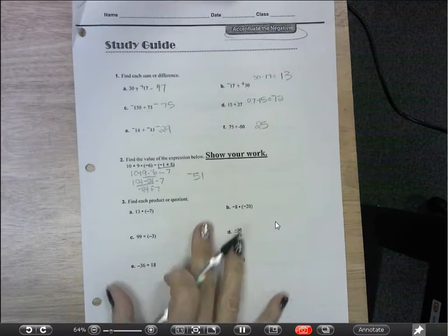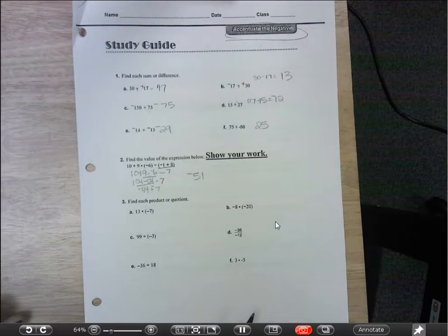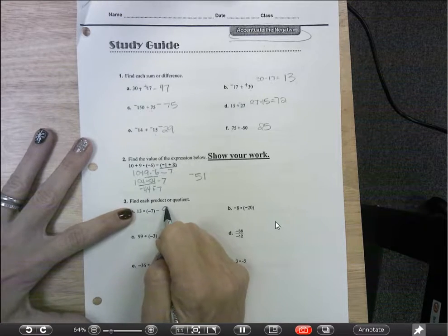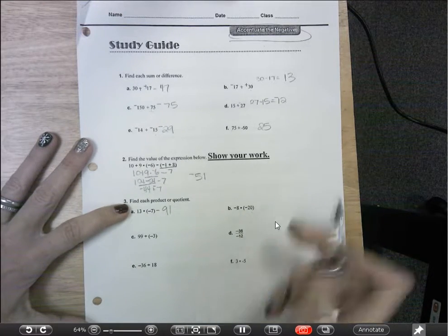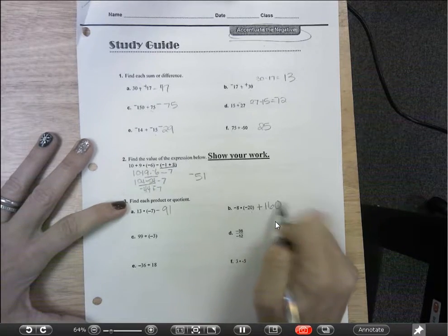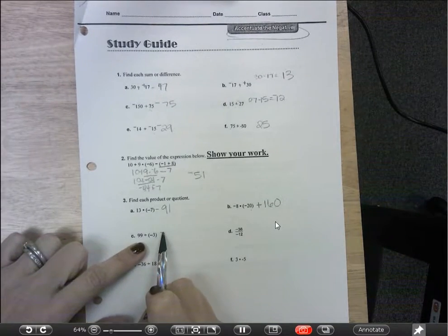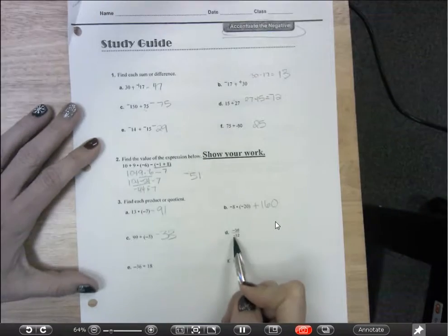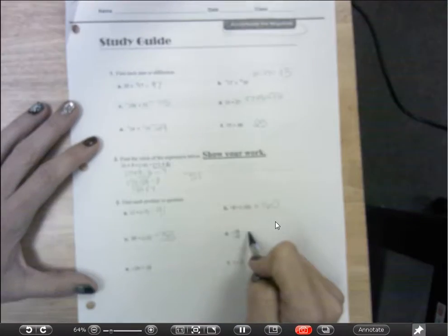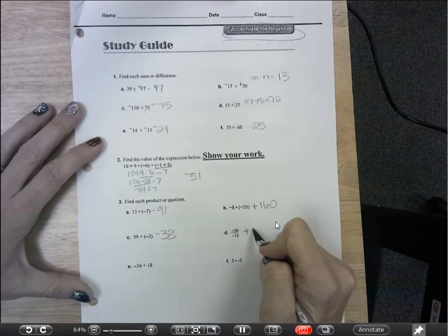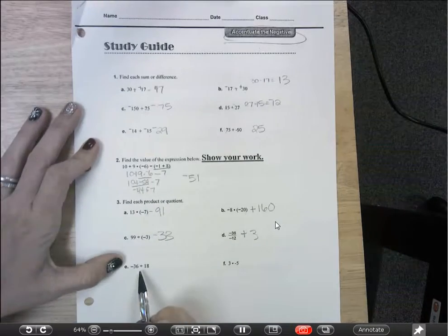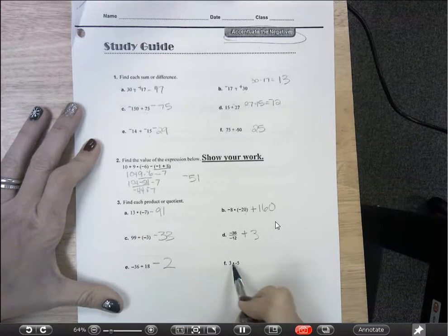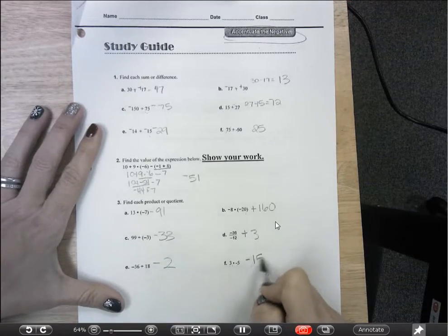All right, so down here, you guys know when we multiply and divide, same sign positive, different sign negative. So this guy's going to be a negative. 13 times 7 is 91. So these guys are same sign, so that's going to be positive 160. All right, here we have different signs, so that's going to be 99 divided by 3 is 33, so negative 33. This is actually a division problem, so negative 36 divided by negative 12, so that's positive 3. Then for letter E, we've got negative 36 divided by positive 18, so it's going to be negative 2. And then over here, 3 times negative 5, so negative 15.